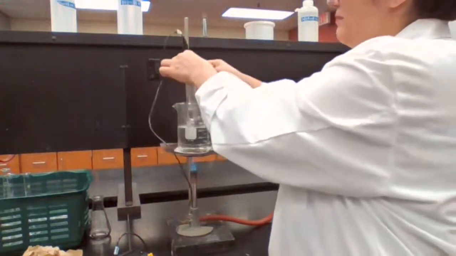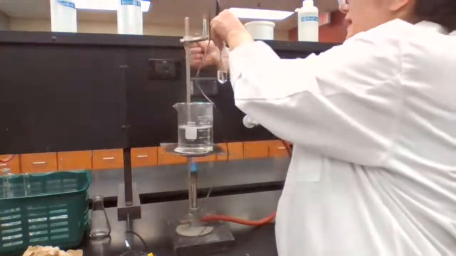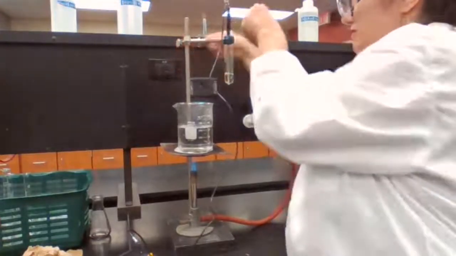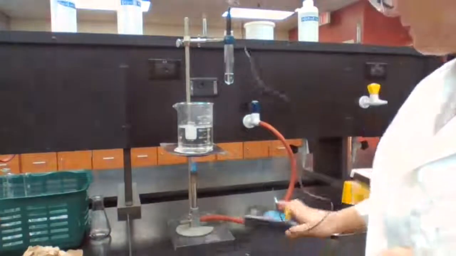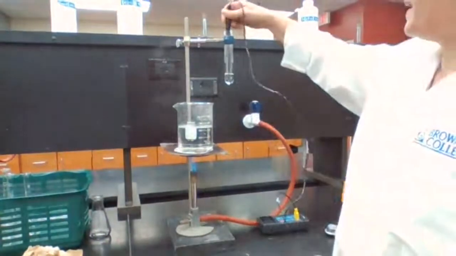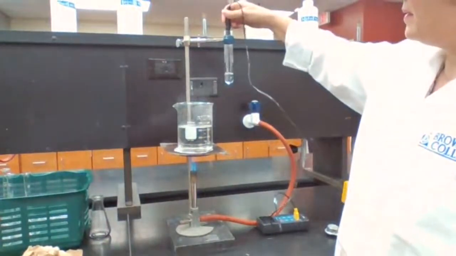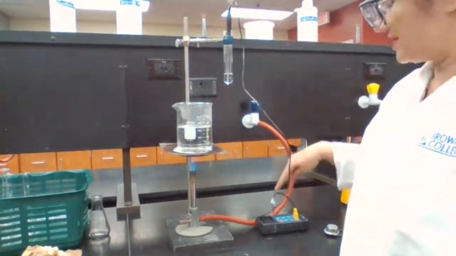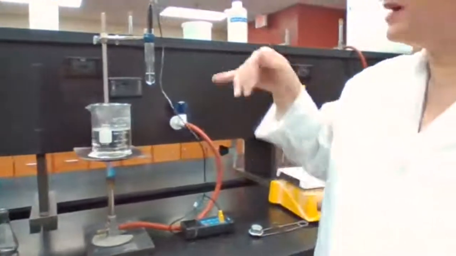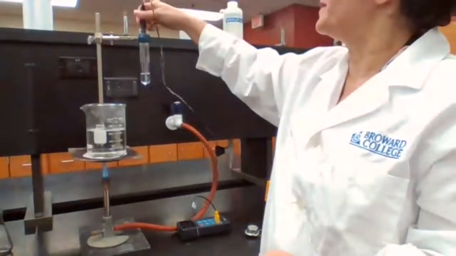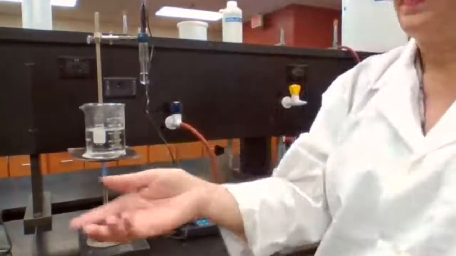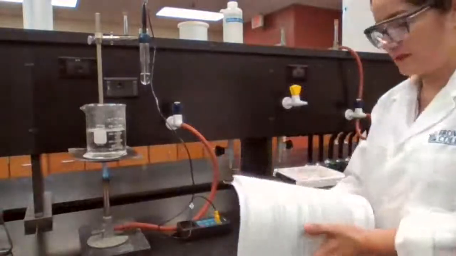So what I do is melt it completely, then let it cool down in order to freeze again. When the temperature stays constant and it reaches a plateau, following the procedure, I can record that temperature as the freezing point of the solvent.